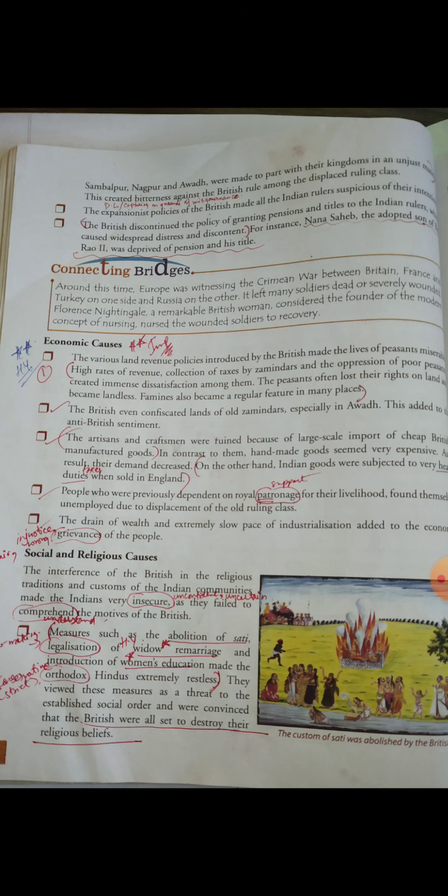Next economic cause was the problem that greatly affected the artisans and the craftsmen. Now, the British brought back ready made goods manufactured in the industries from England, which were sold at a very cheap price in the Indian markets. So, another strategy or measure that they adopted is that whatever products were being manufactured in the European countries were again brought back to the Indian subcontinent, and they were sold at very cheap rates.